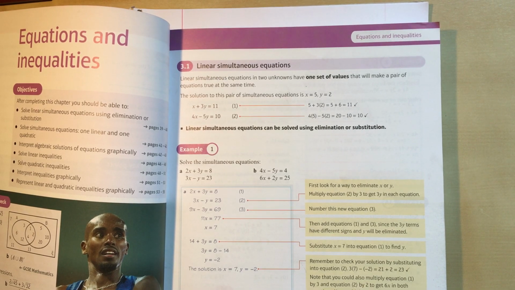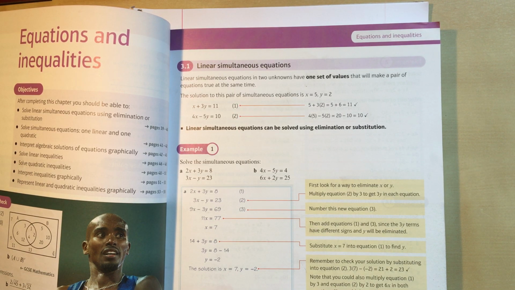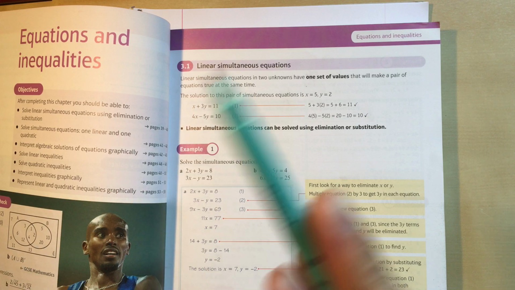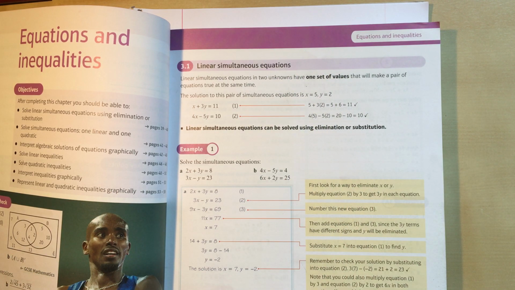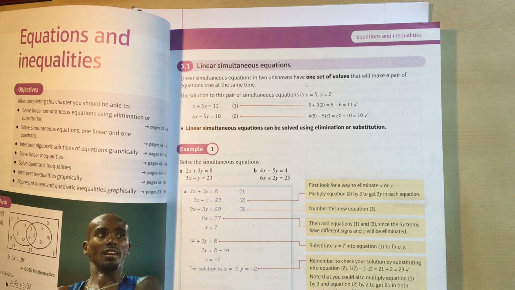This is section 3.1 and we're looking at solving simultaneous equations. First of all, we're starting with linear simultaneous equations. That means we've got no x squareds, no y squareds, no cos, sine, tan. We've just got x terms, y terms, constant terms. And at GCSE, you learn two different methods, elimination and substitution.